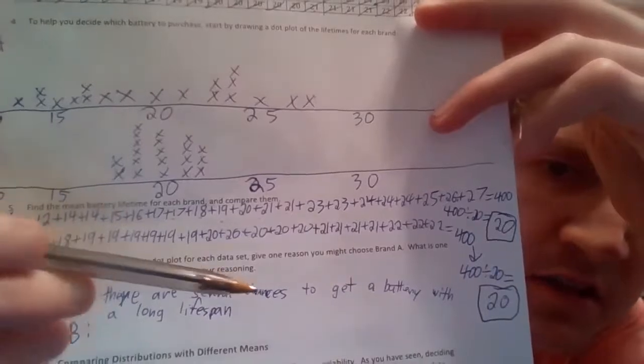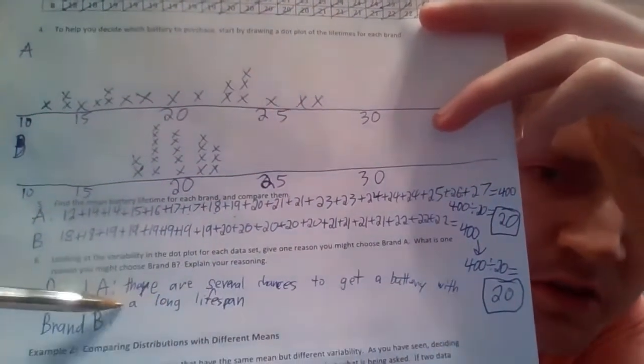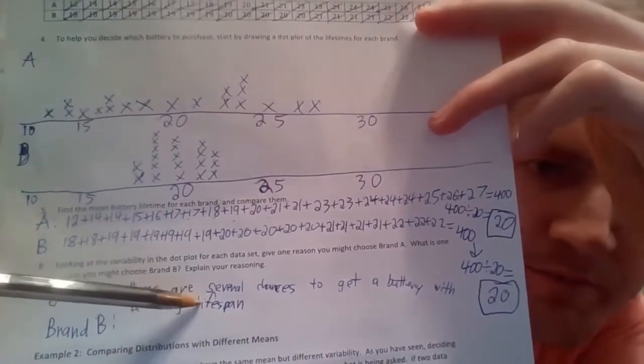Battery life, lifespan of a battery. So on A, maybe the advantage would be that there are several chances to get a battery with a long lifespan, because there are. But you run the risk of also picking one of the several batteries that have a lower lifespan too. So that's your choice there.